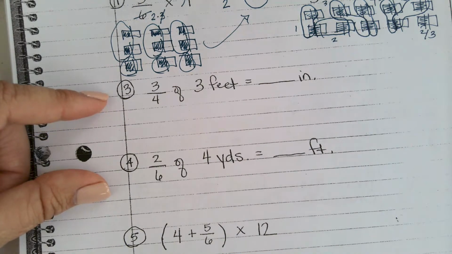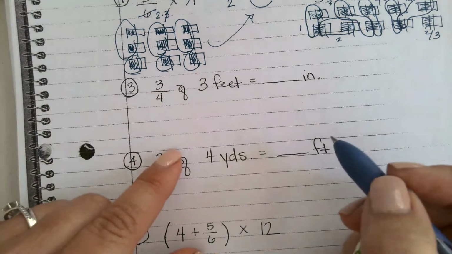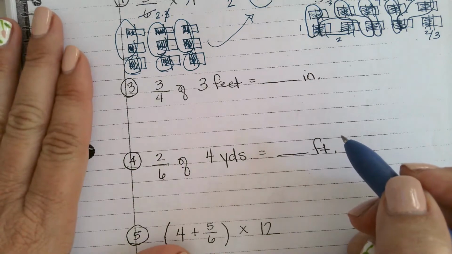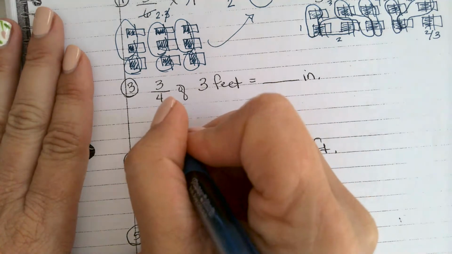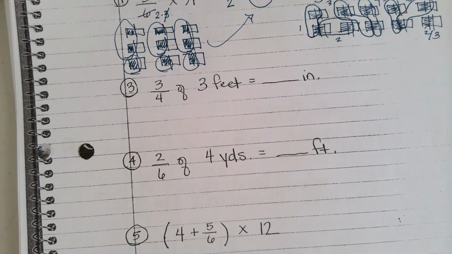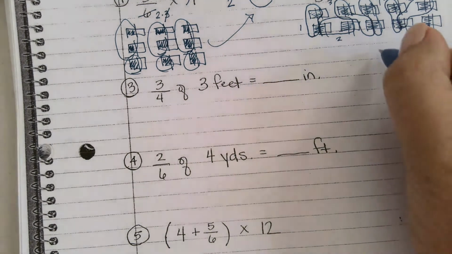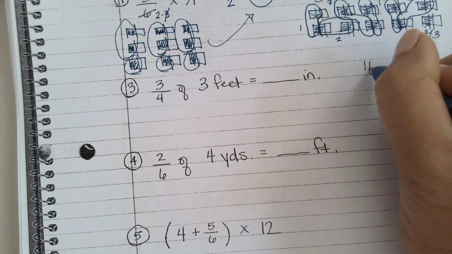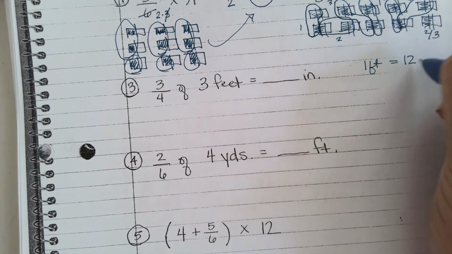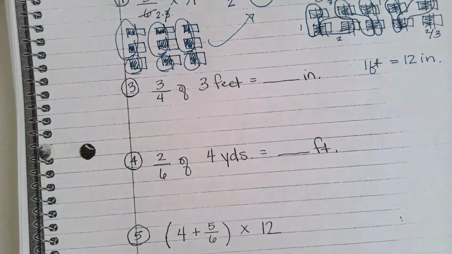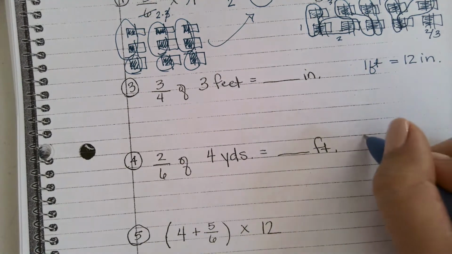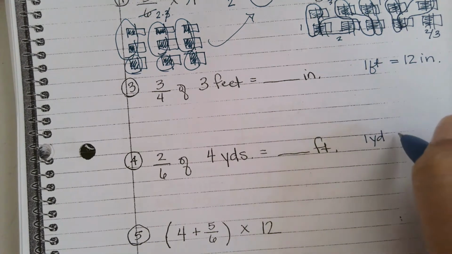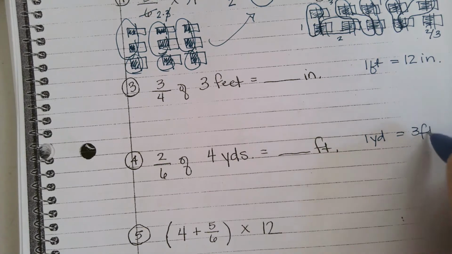All right, so now we're going to do what we've been practicing, taking a fraction of a measurement. So 3/4 of 3 feet is, now how can we go about this? So 3/4, so we know, what do you know? So 1 foot is equal to 12 inches, right? And then here, 1 yard is equal to 3 feet.